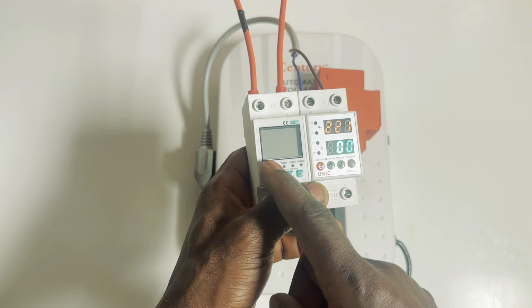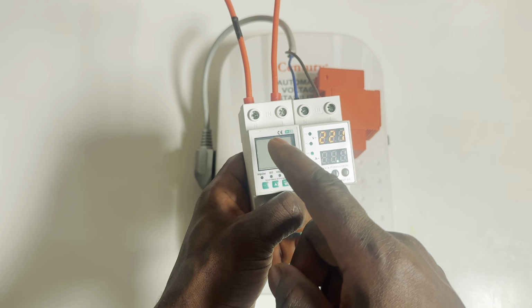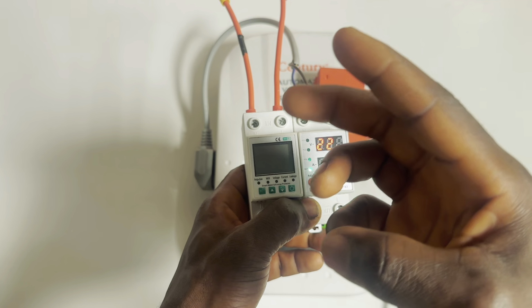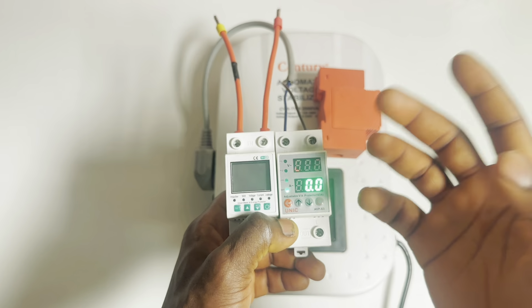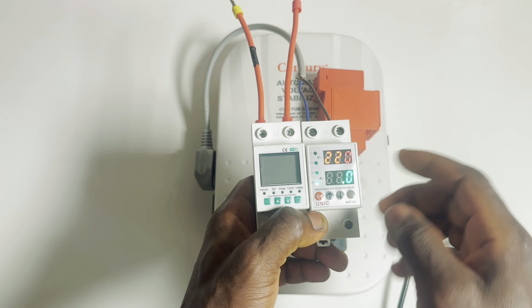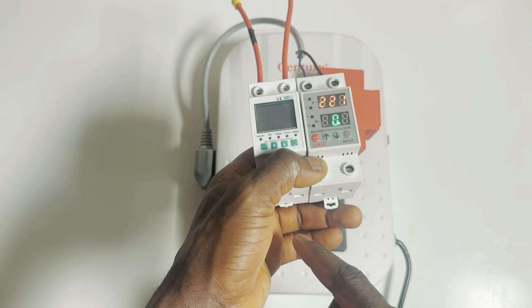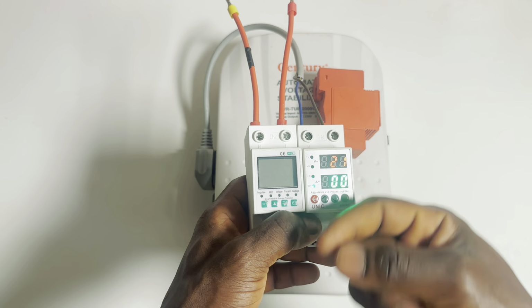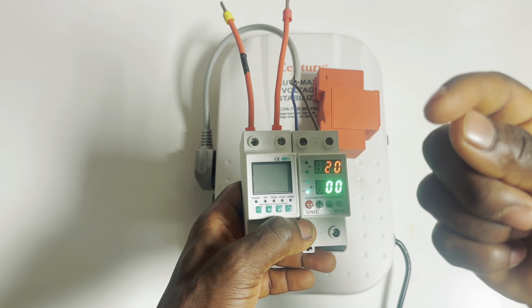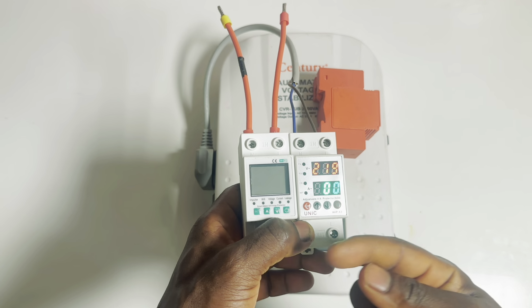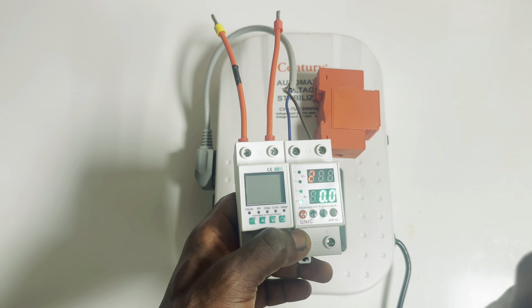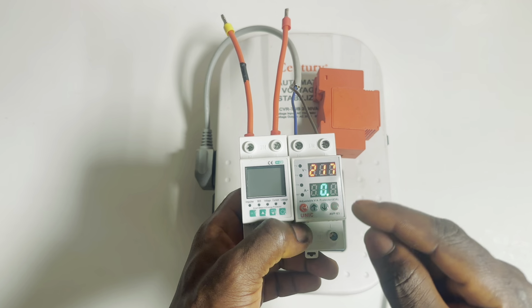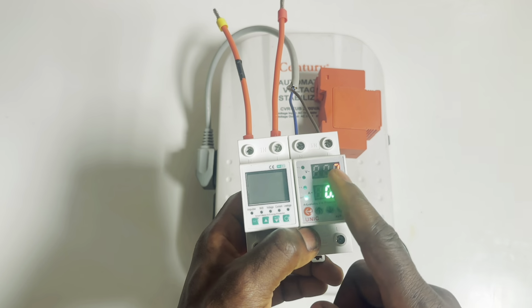And this one too as well, you can use it to track the energy you are consuming. For instance, if I put this particular one on now and I plug a device to it, it's going to show me the voltage coming in, and the energy that I'm consuming from the meter in real time. It's going to show me everything. And that is another advantage that you have over this one.